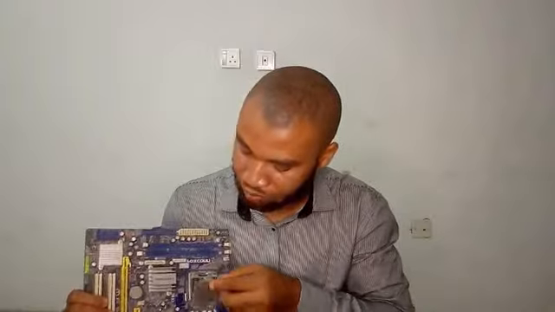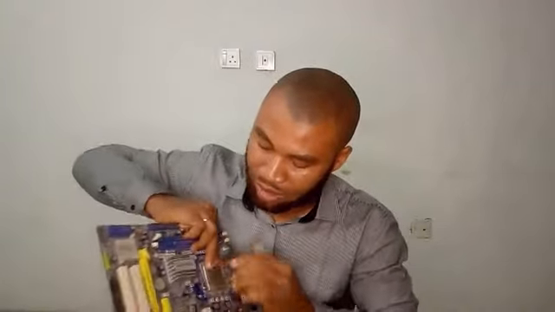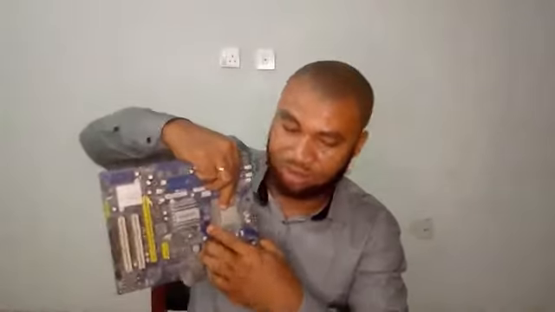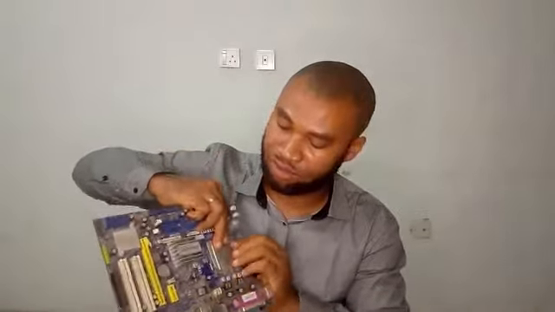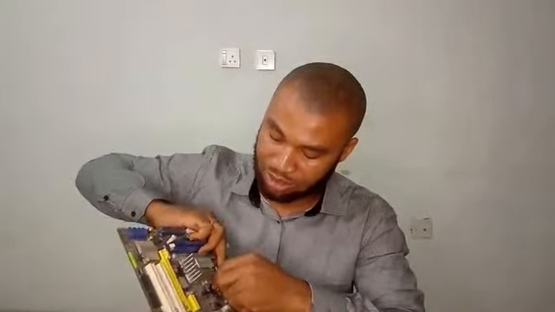Okay, so I'll mount it back. While mounting, I'll need to fix back the retention arm after mounting. So I'm taking this opportunity to show us what the processor looks like, and this is all we're going to be dealing with today. We're going to be dealing with this singular part of the computer, which is called the processor. Everything I'm talking about today is the processor.